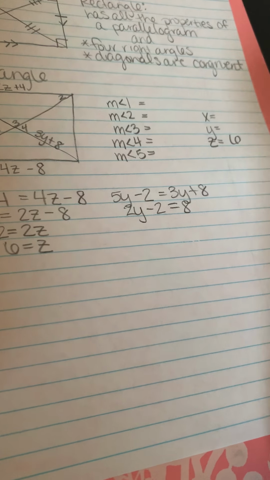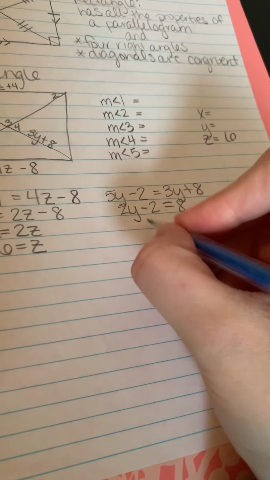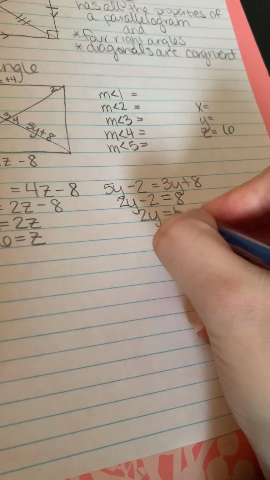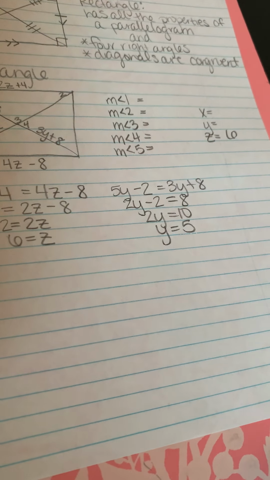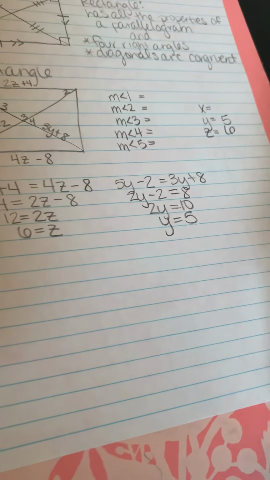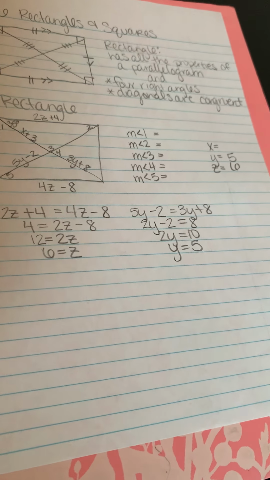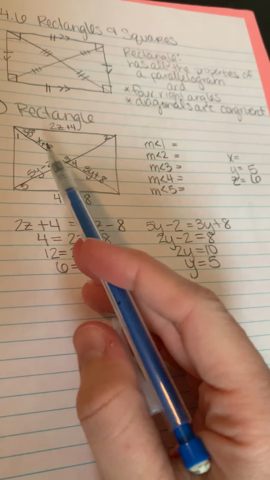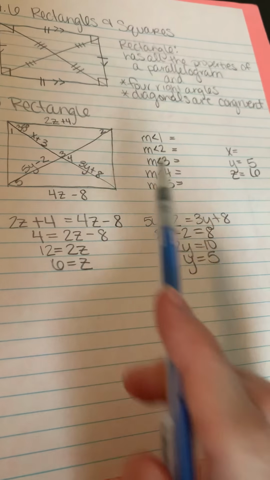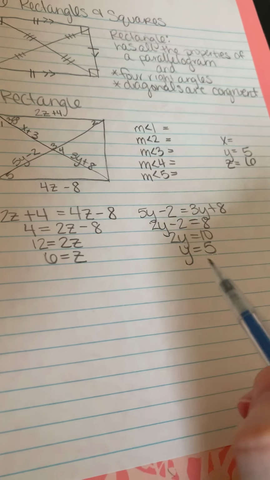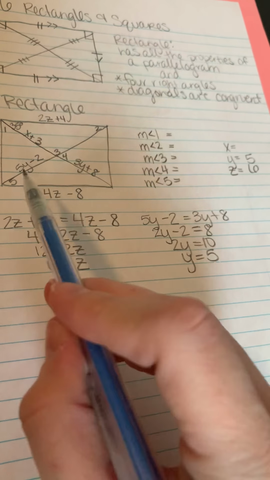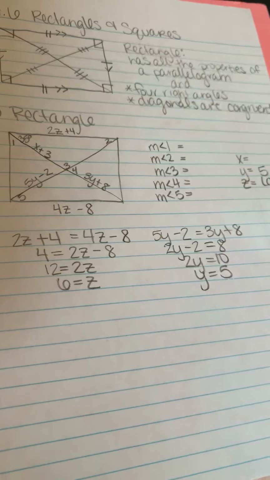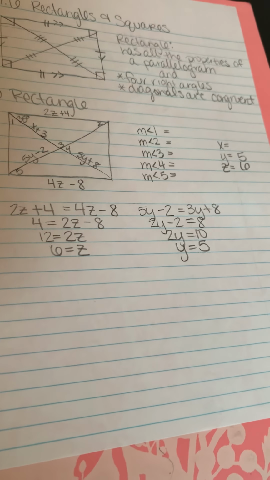Subtract the 3y, add the 2, divide by 2, and y equals 5. Okay. Well, how does that help me solve for x plus 3? Well, if they're all congruent, what I can do with this y equals 5 is I can substitute it into either of these, and so I know what that diagonal is supposed to equal.